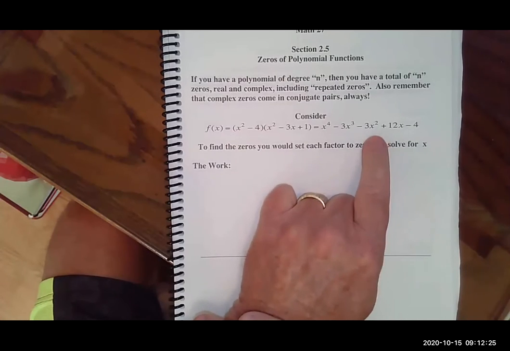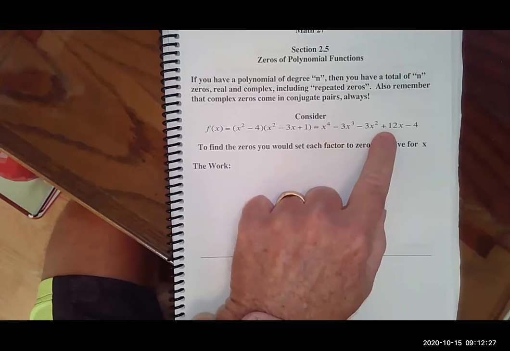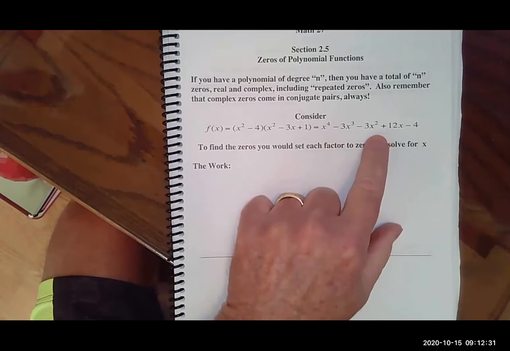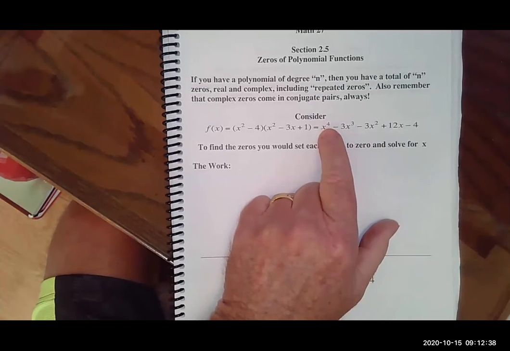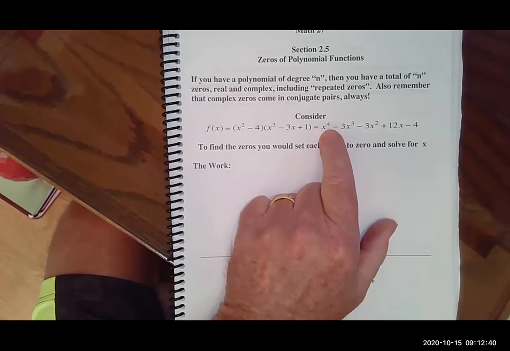So I'm not asking you to factor something like that. You don't need to. The point is, how many answers, zeros, are we going to be looking for? You're going to be looking for 4. The degree tells you how many answers I need to have. I want them exact too.